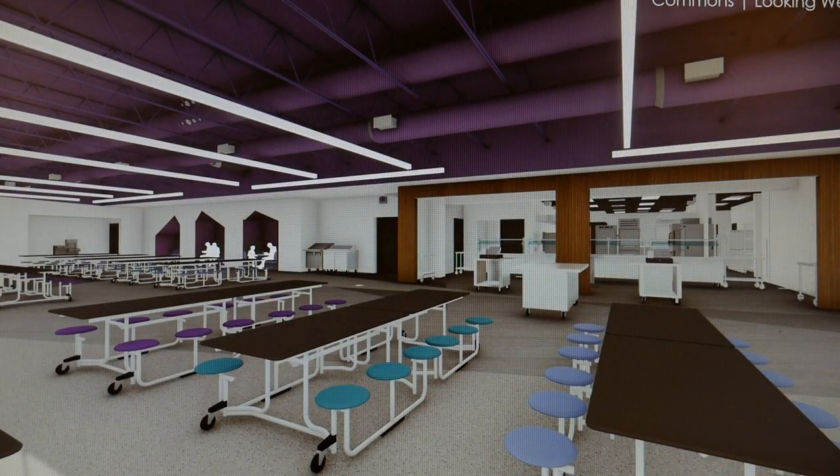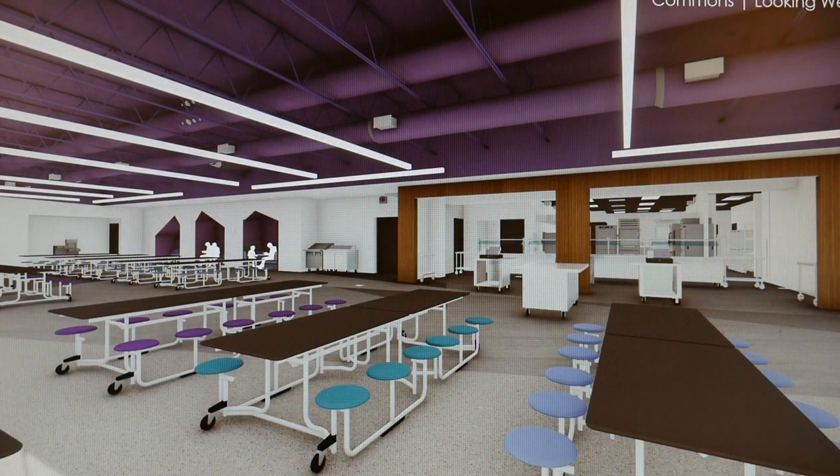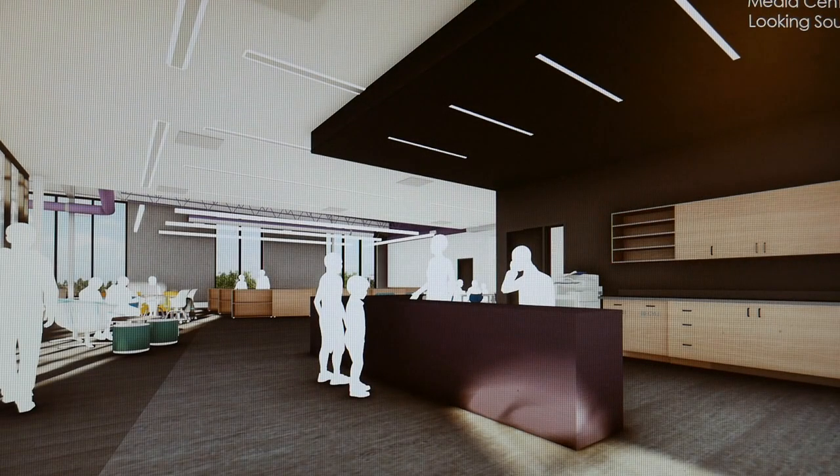This would be if you were standing in the cafeteria. You can see there are 2 different serving lines in that cafeteria that will serve 2 grade levels at a time during the day, and so that's how that's arranged. And then this would be if you were walking into the library or the media center looking south, so you'd be looking out towards the end of the building over the main entrance.